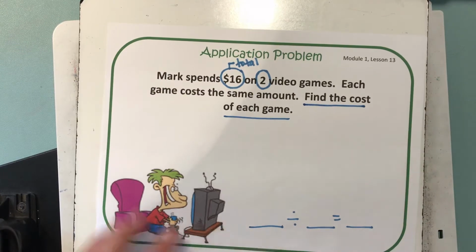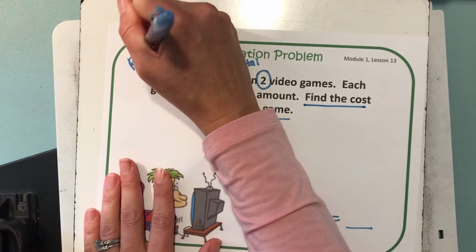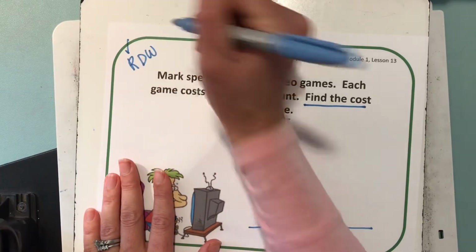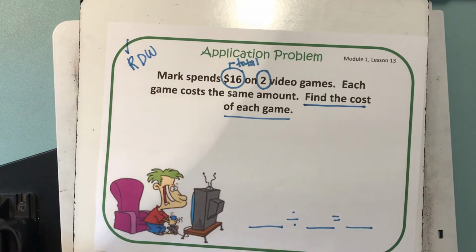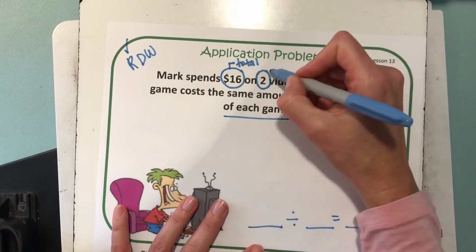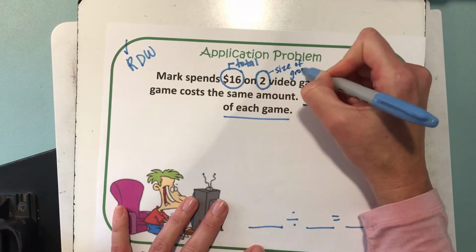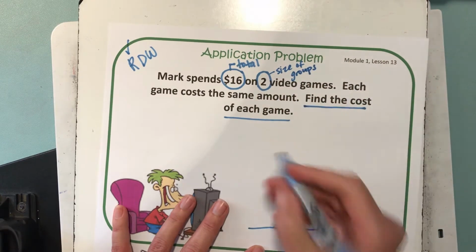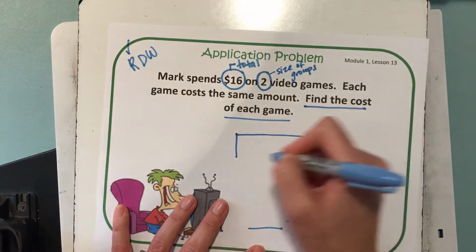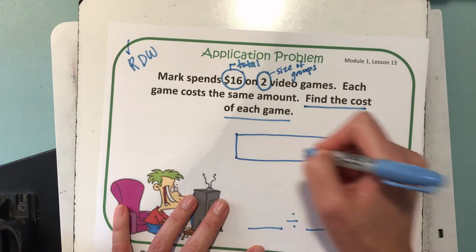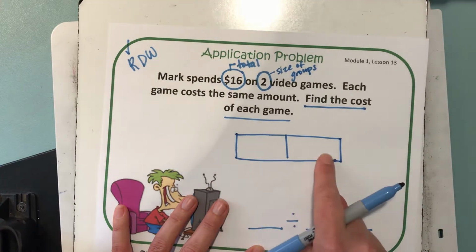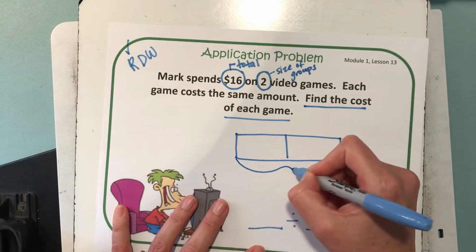Okay, well, I think I read it. I need to draw it now, and then I'll write it. So I'm going to draw a tape diagram because that's what we've really been focusing on. Since we know there's 2 groups, I'm going to draw 2 groups in my tape diagram. 1, 2. And I want to look at this.